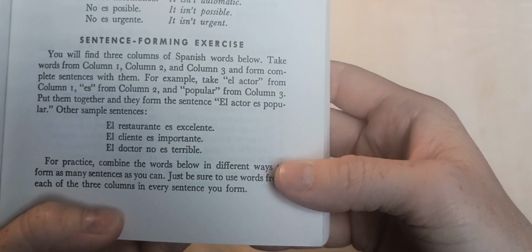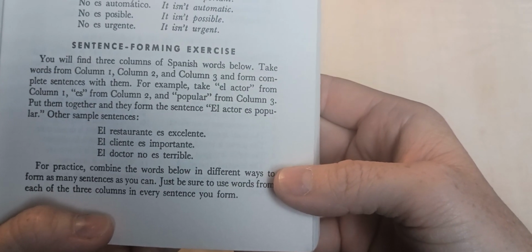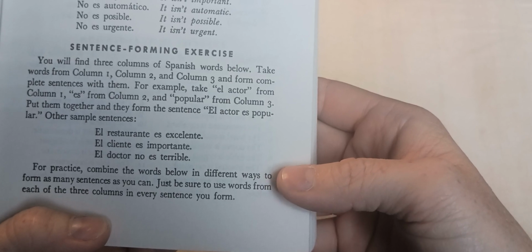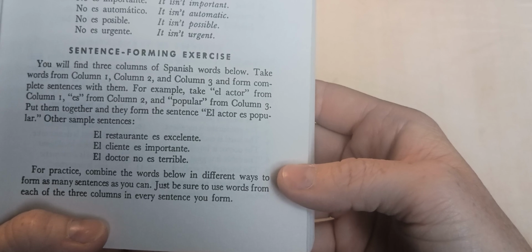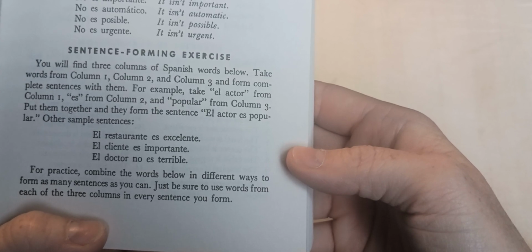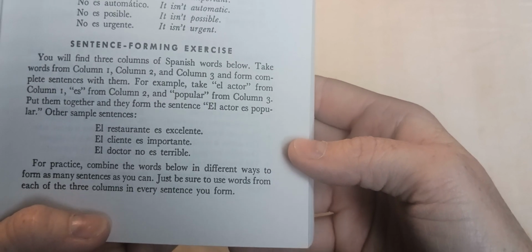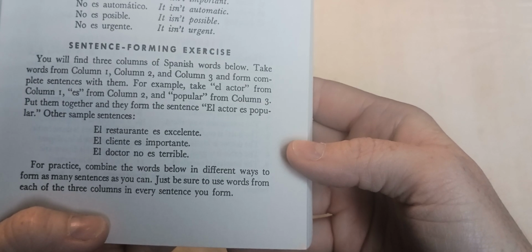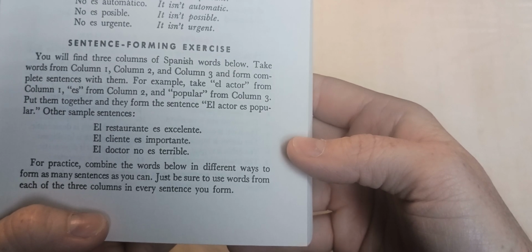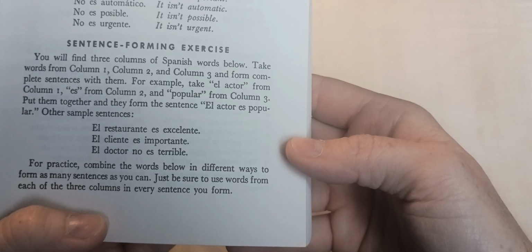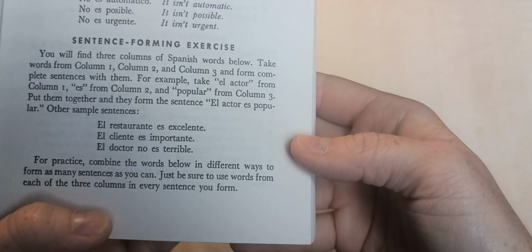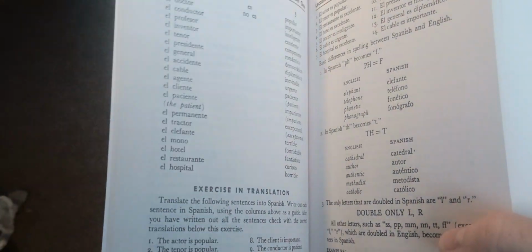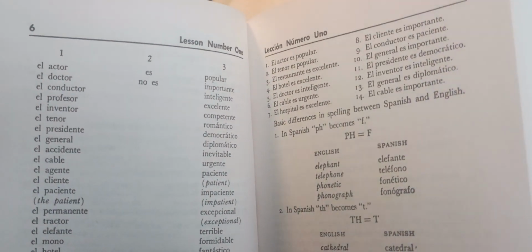Other sample sentences. El restaurante es excelente. El cliente es importante. El doctor no es terrible. For practice, combine the words below in different ways to form as many sentences as you can. Just be sure to use words from each of the 3 columns in every sentence you form. This would be an exercise on page 6 that you do on your own.